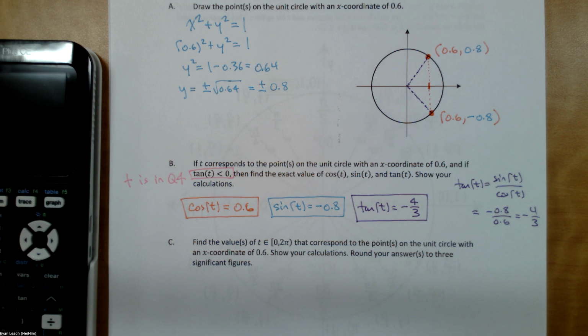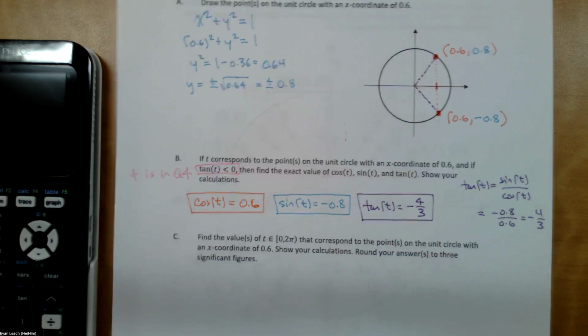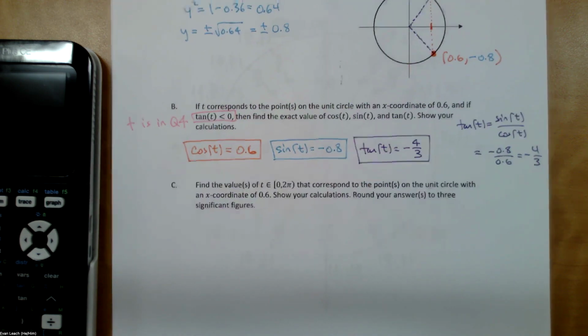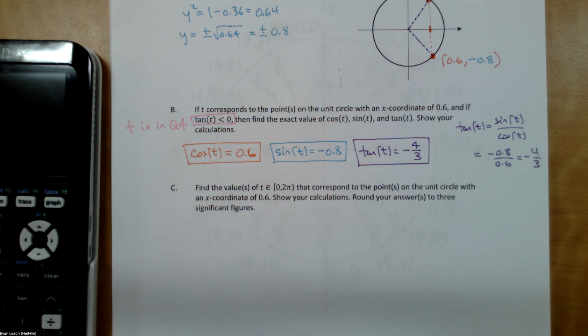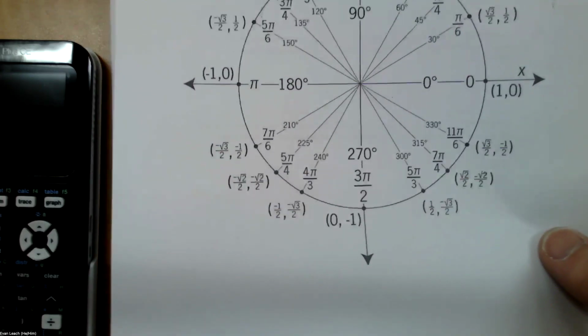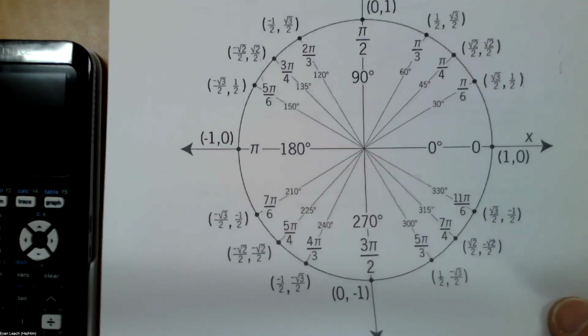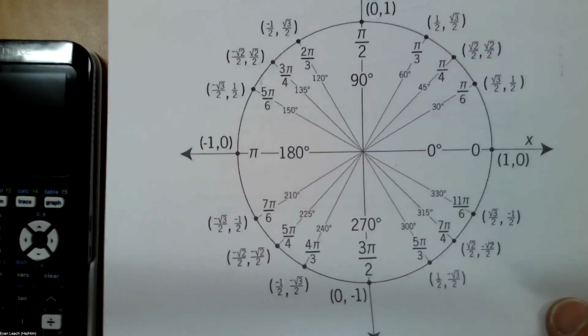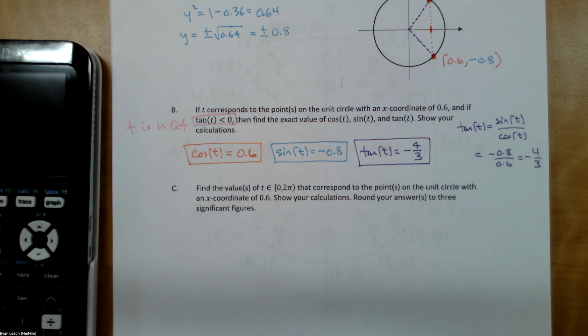Part C, we want to solve the equation. We want to find the angles t that have an x coordinate of 0.6. There's one in quadrant 1 and another one in quadrant 4. So we're going to use our calculating machine for a reference angle, because when we look at our unit circle, we don't find anything with an x coordinate of 0.6. I got x coordinate of 0.5, and the next one is √2/2, which is like 0.7. So we don't have the one in the middle.